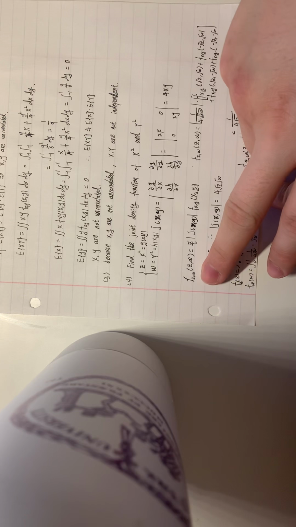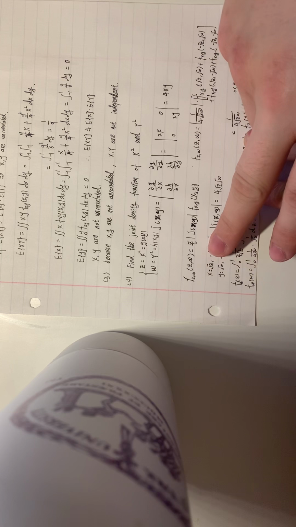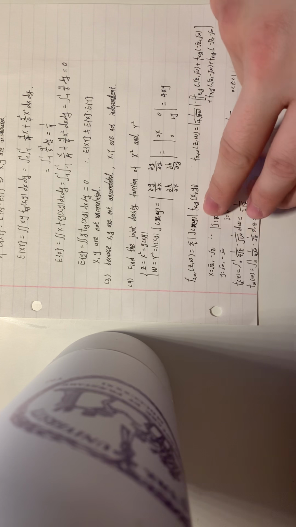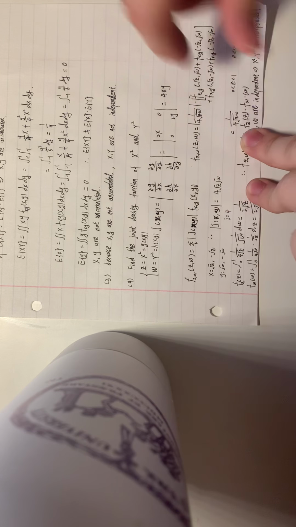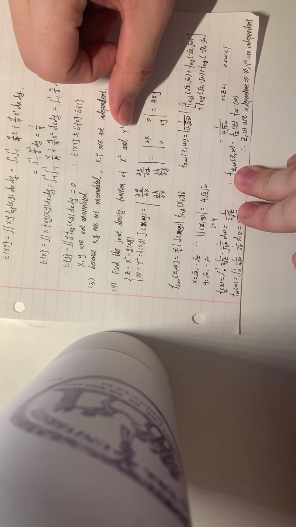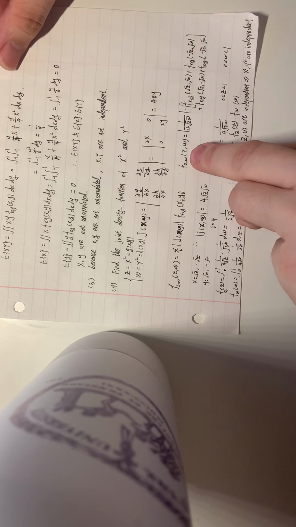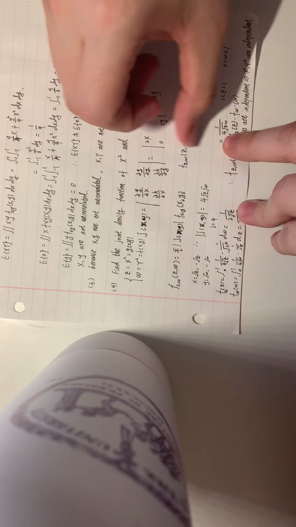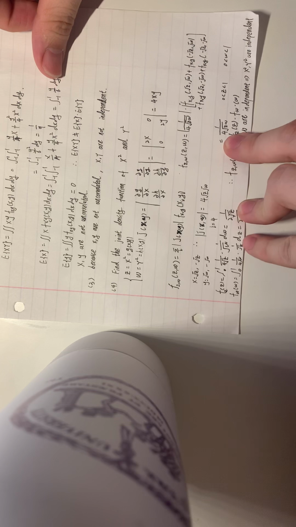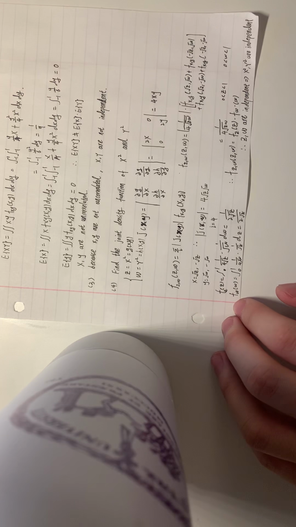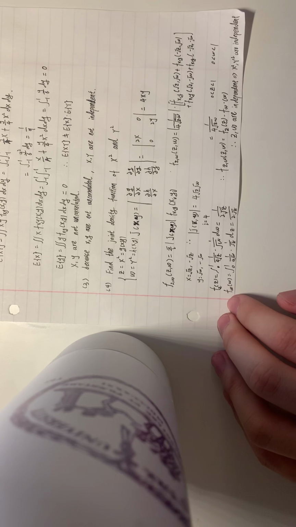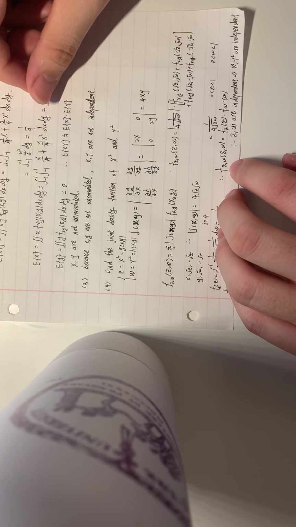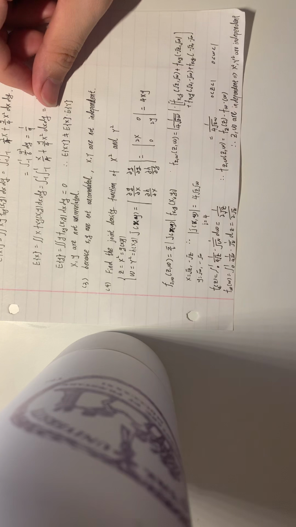The density function of z and w is equal to the sum of the Jacobian determinant multiplied by the density function of x and y. Plugging in the information, we get the density function of z and w, and plugging in the specific numbers, we know the f of z and w is equal to this one.